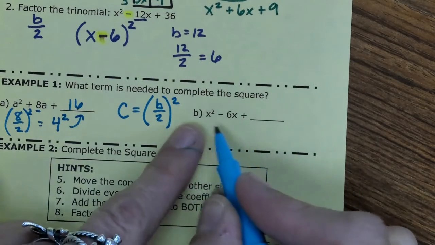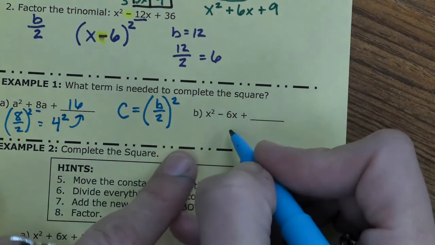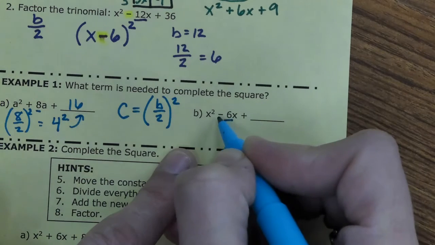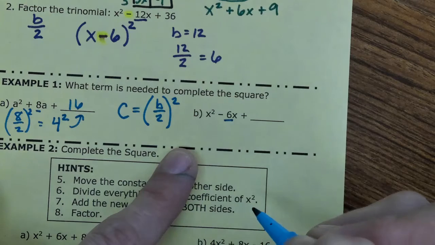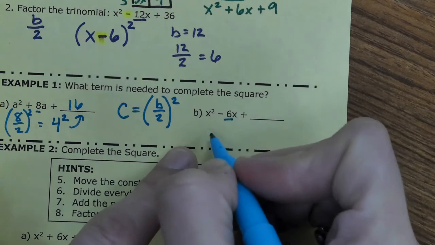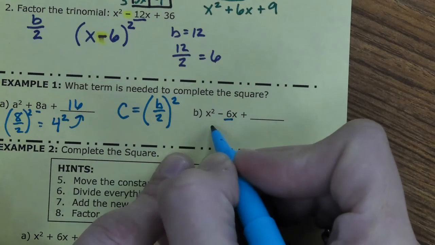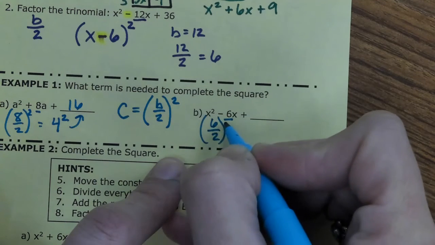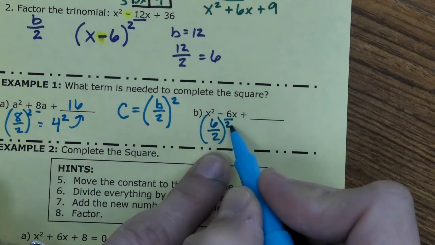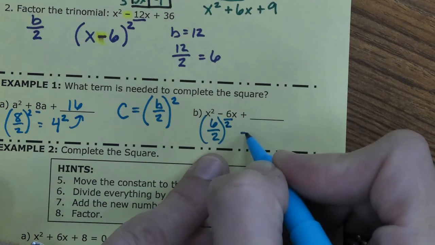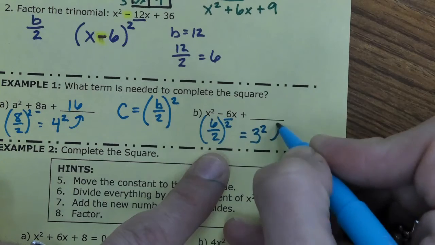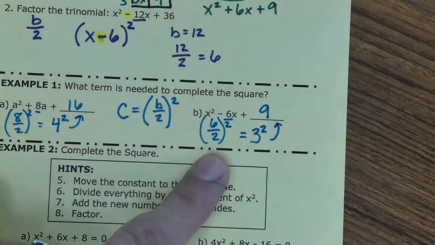On letter B, example B over here, we'll do that same thing. We take b, and we don't need to worry about the negative on this one, but we will take b of 6, divide it by 2, and square it. So 6 divided by 2 is going to be 3, and we square it, and we wind up with 9.